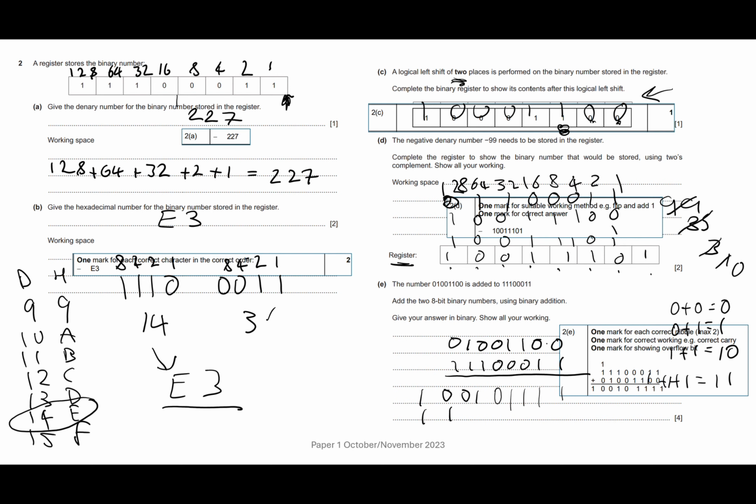You can see that was a very easy binary addition actually for 4 marks. 1 mark for each correct nibble, maximum mark 2, 1 mark for correct working, e.g. correct carry. So make sure you have your workings on there. 1 mark for the showing of the overflow bit. So we've got this extra bit that didn't fit. It doesn't actually specify the answer must be in 8 bits or must fit into a register, so we just put the whole thing there. So right, okay, that's that one.